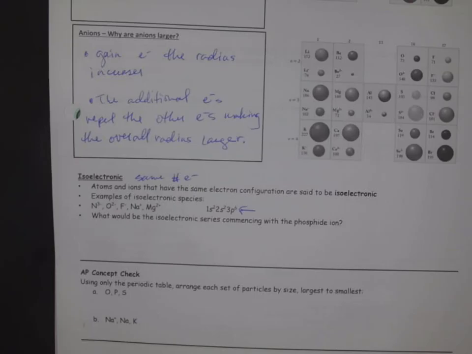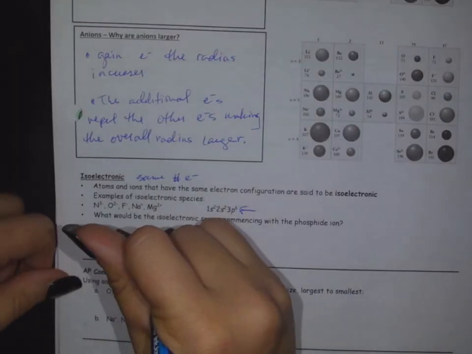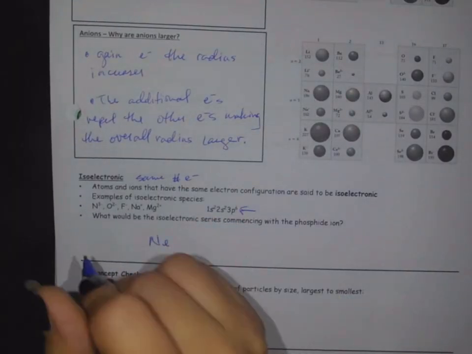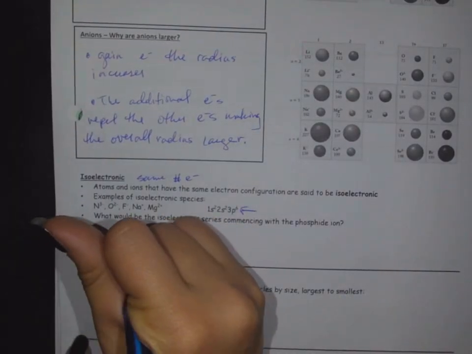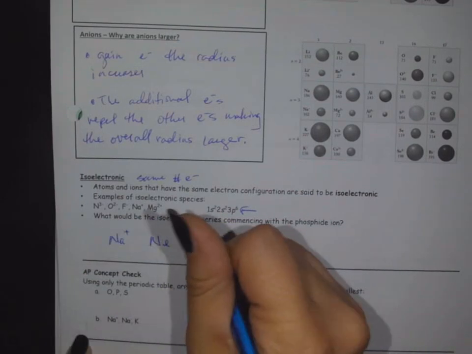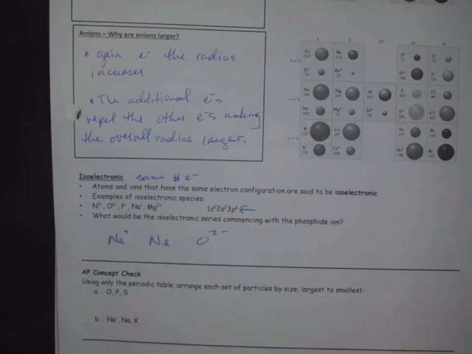Do note, though, that cations are substantially smaller than their neutral version, and anions are substantially bigger. And so if I'm choosing between neutral neon, and we're going to compare that to sodium, and then also let's do an oxygen 2 minus. And let's talk radius right now.